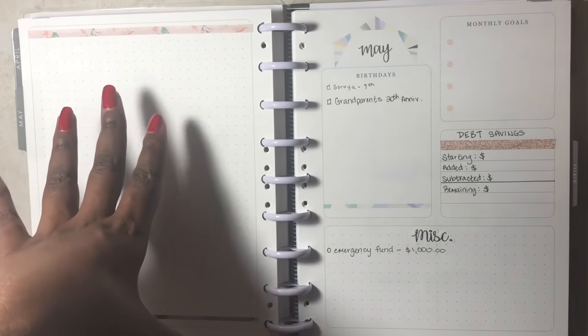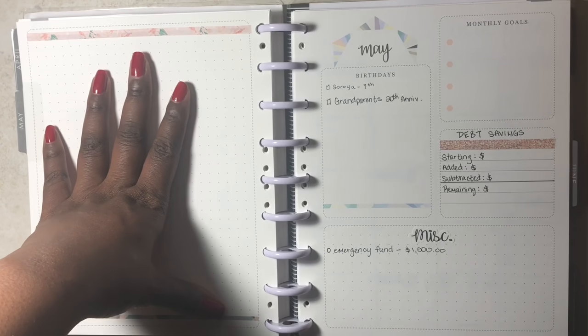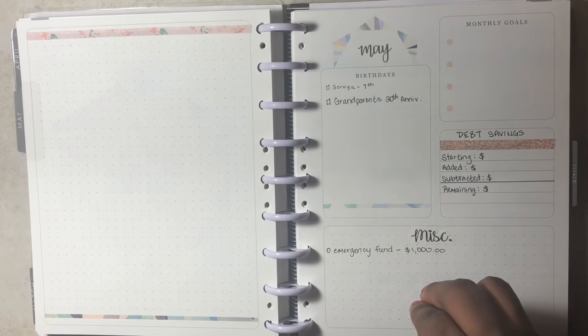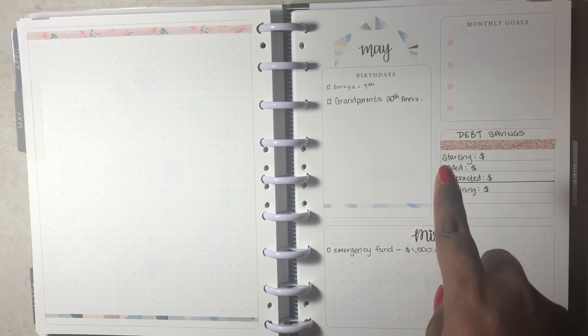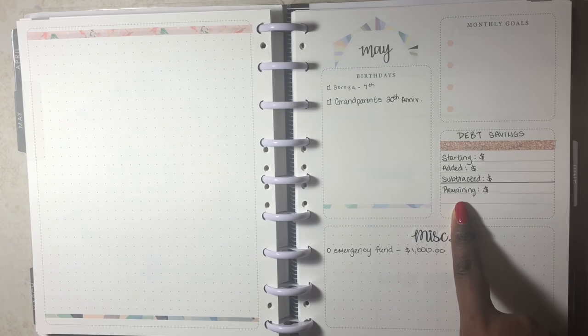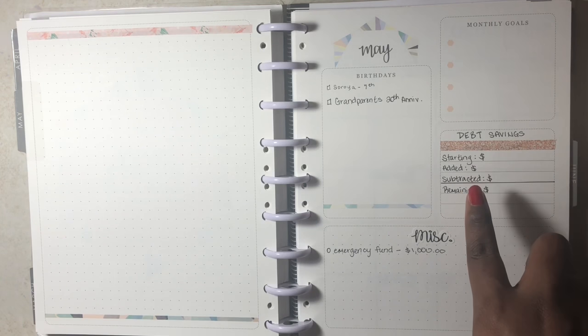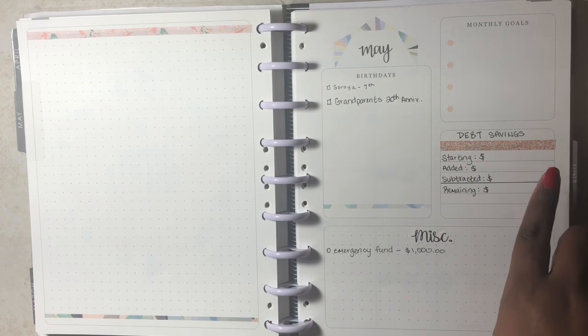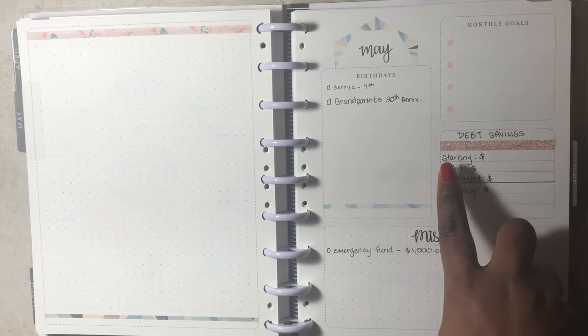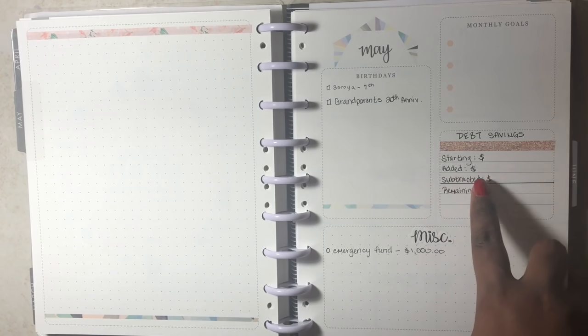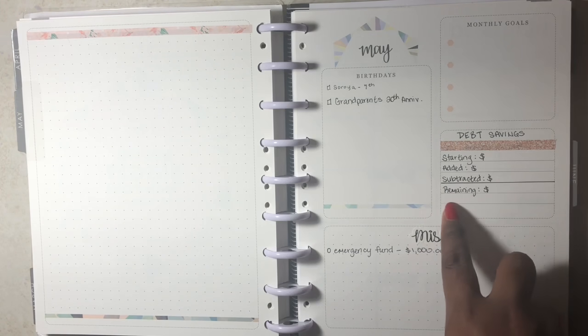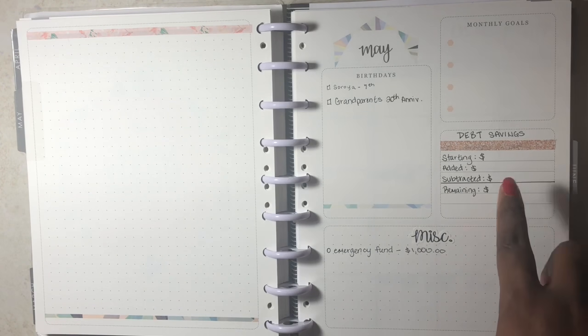Next will be my monthly highlights page. And then here is my dashboard where I'll keep track of birthdays and other events, monthly goals, my debt savings. So I'm not paying off debt right now, but I am still saving towards it. So I'll just keep track of what I will have left over from April, what I will add in May or subtract in May, and then what my remaining balance is at the end of May.